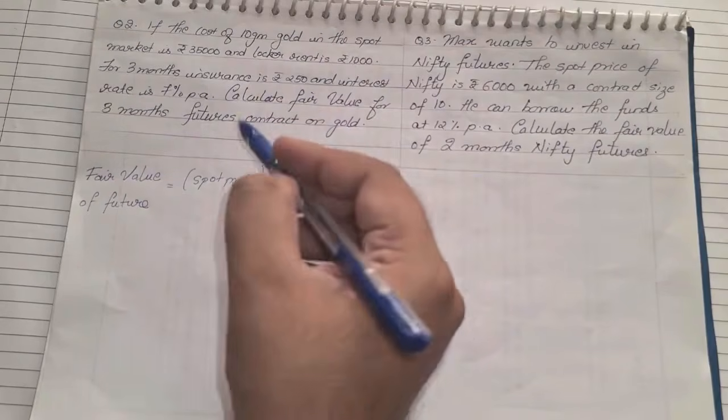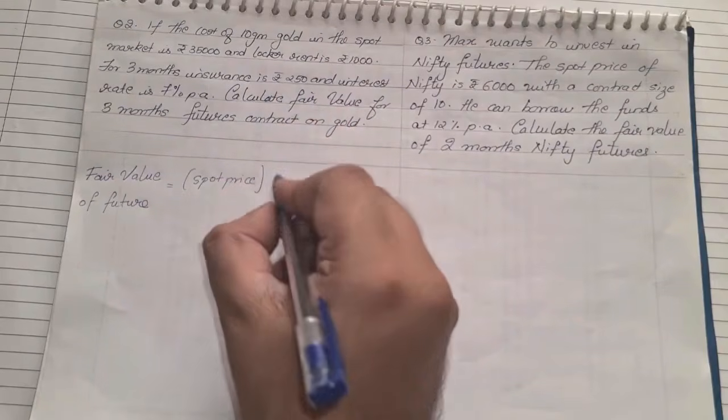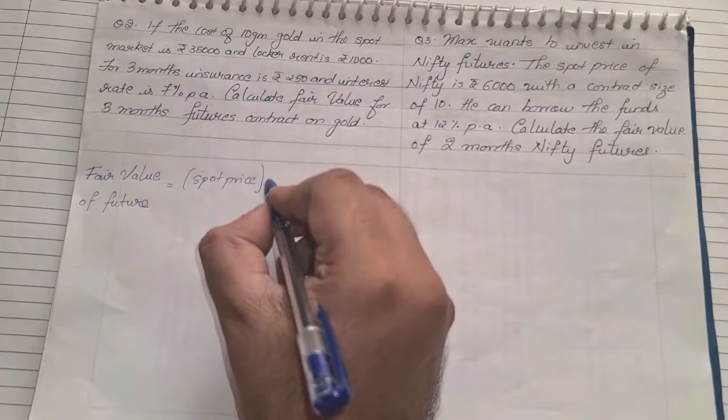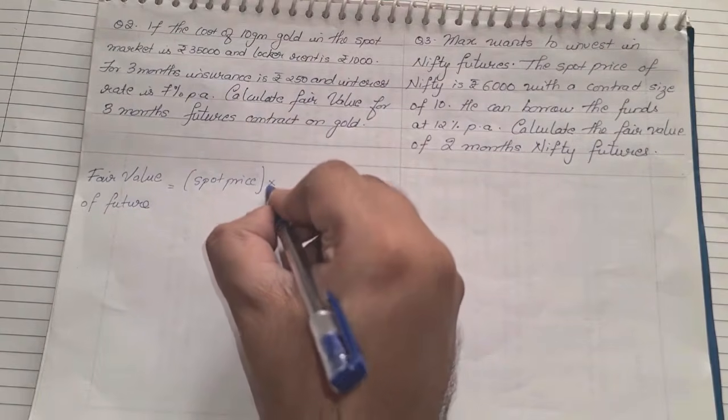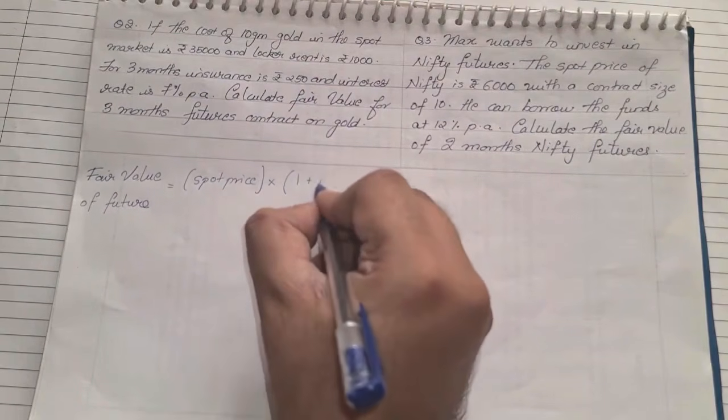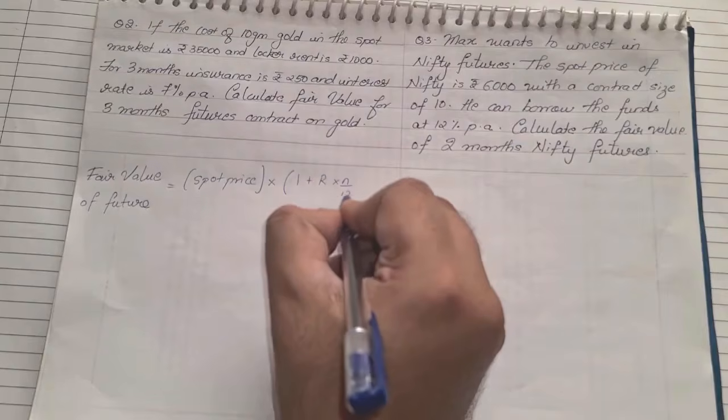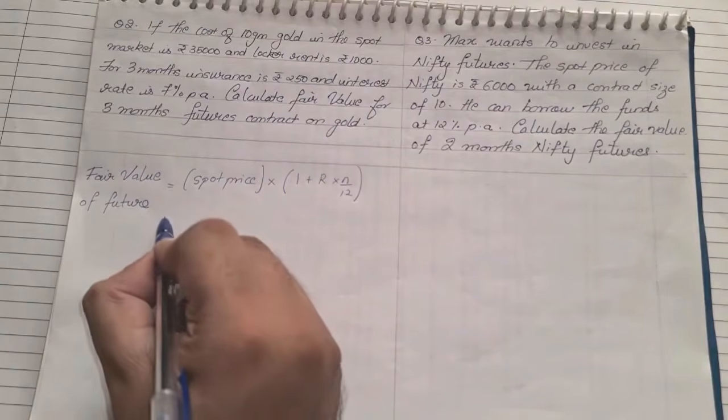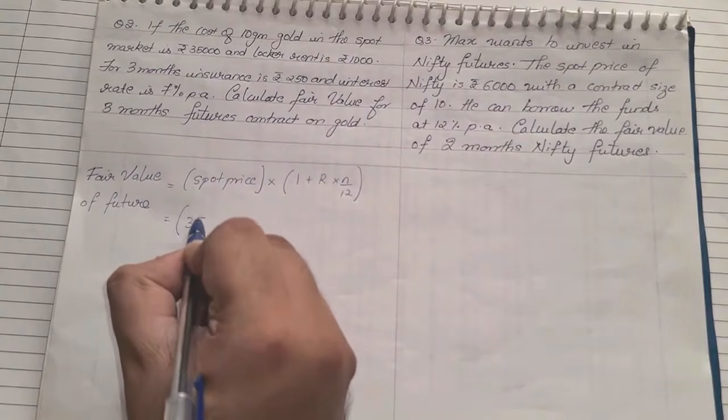Since they haven't mentioned anything about compound, we assume it is simple interest, into 1 plus R into N divided by 12. Now the spot price here again, 35,000 was for the gold.